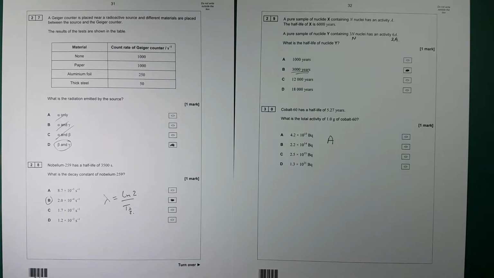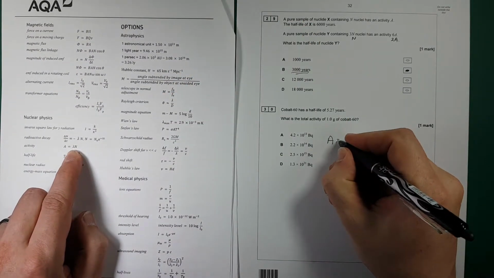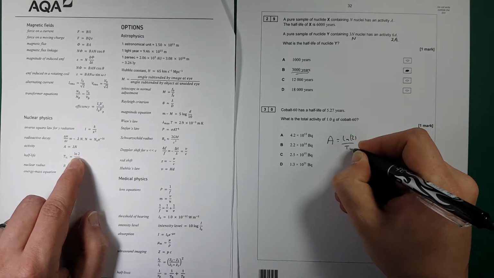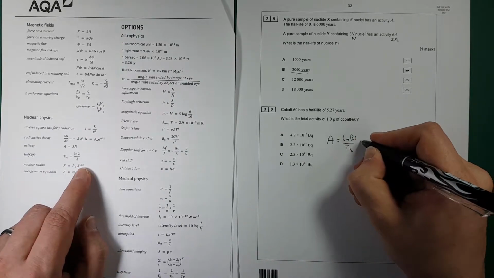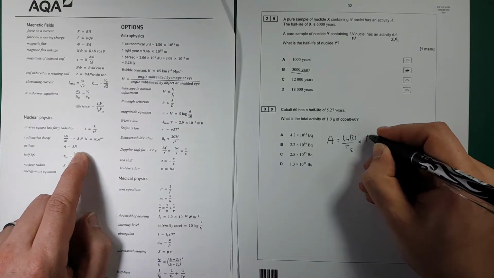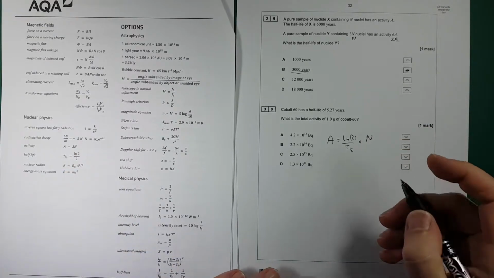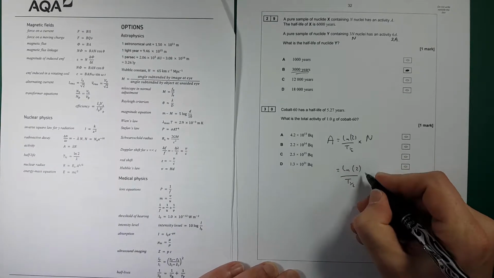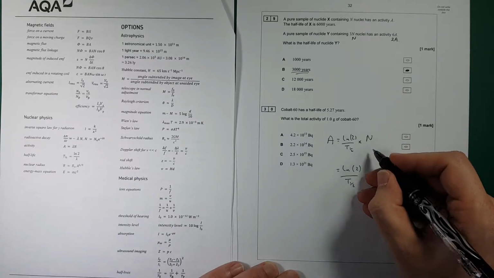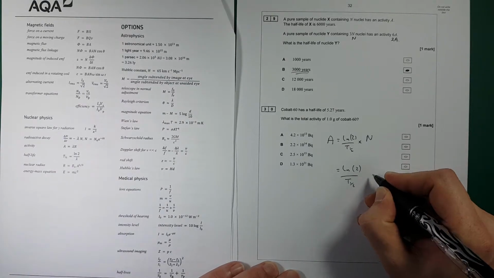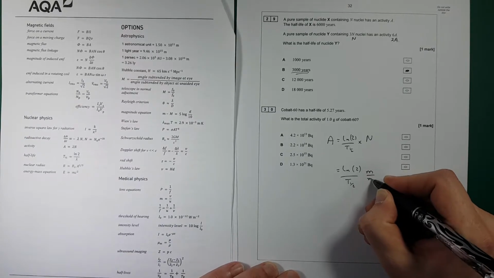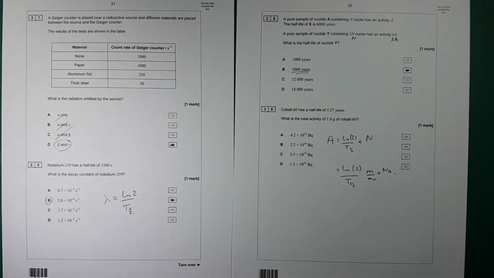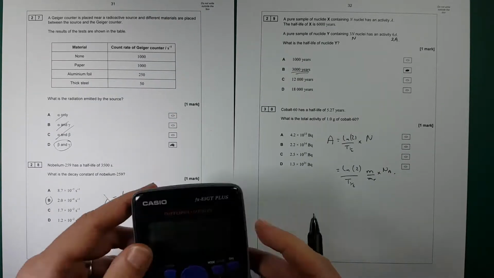A is equal to lambda, which is ln of 2 divided by t half, times by N. But N is the number of atoms, so that's the number of moles, which is m over Mr, times by Avogadro's number there. Right, we know all of this, so let's put it all into our calculator now.